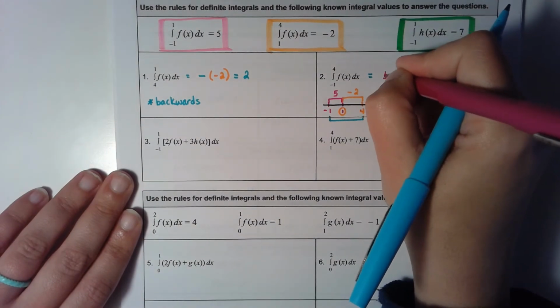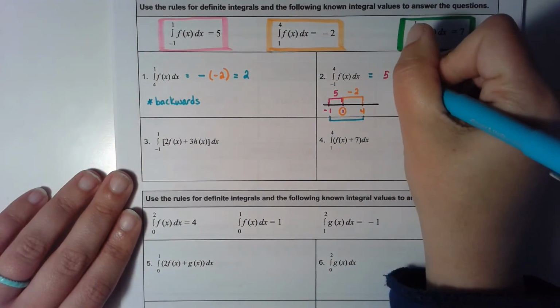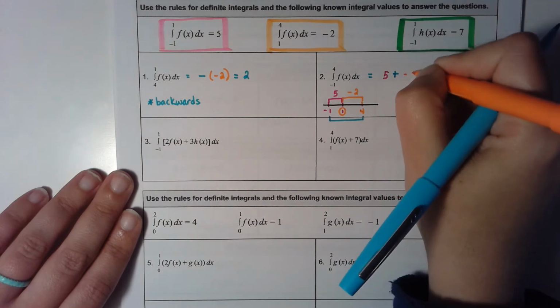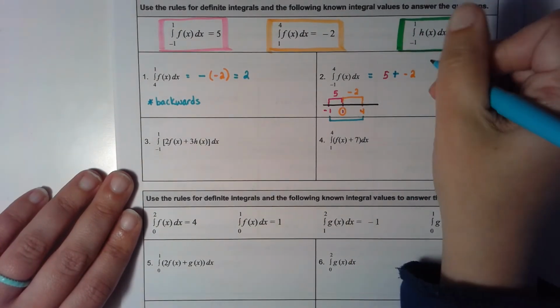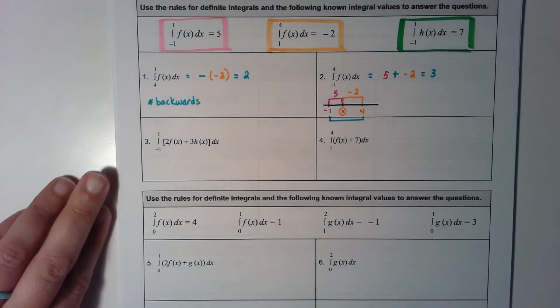So we would do 5 plus -2, which would give me 3 as my final answer.